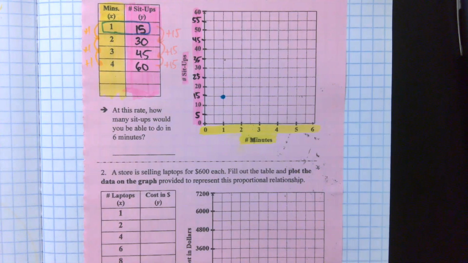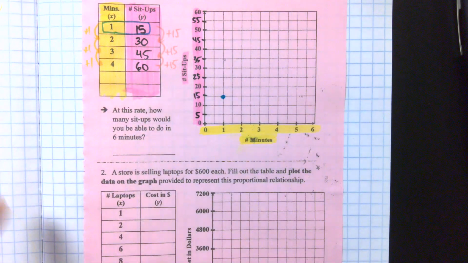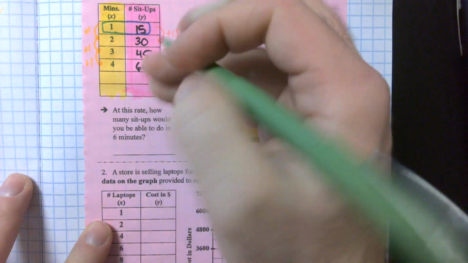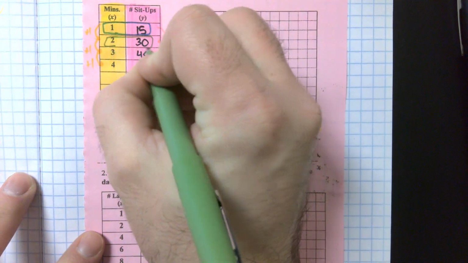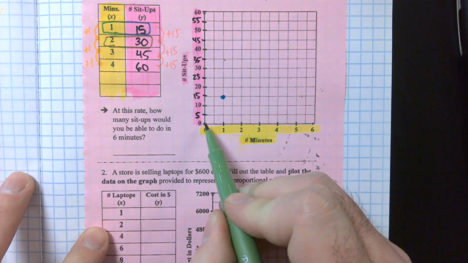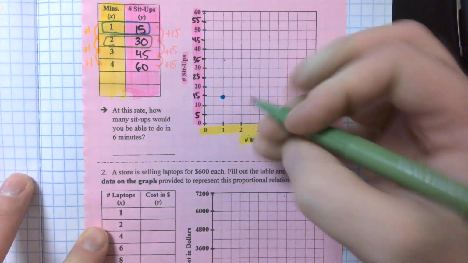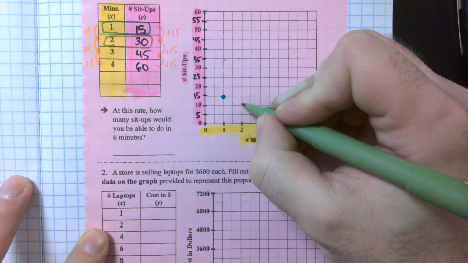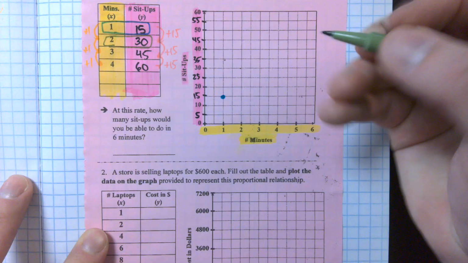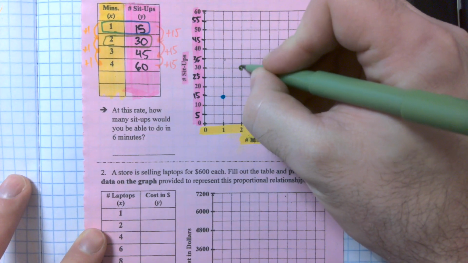Give me a thumbs up if you see how we did that, how we plotted that point. Okay, three of us. Do you want me to explain it again? Okay. The second point, 2 minutes, 30 sit-ups. If I go to my origin, I'm going to go over to 2 minutes, right? Then from there, I'm going to go up to 30 sit-ups, and I'm going to make my second dot right there.